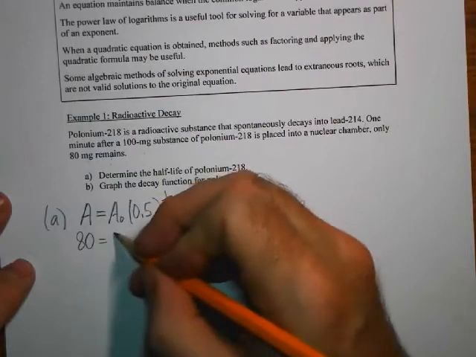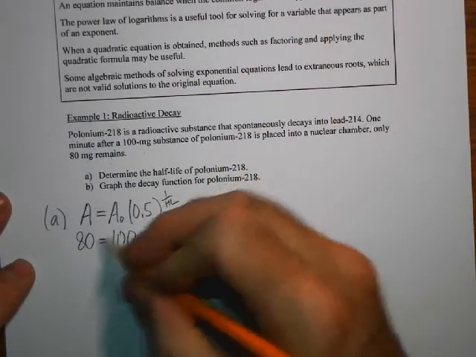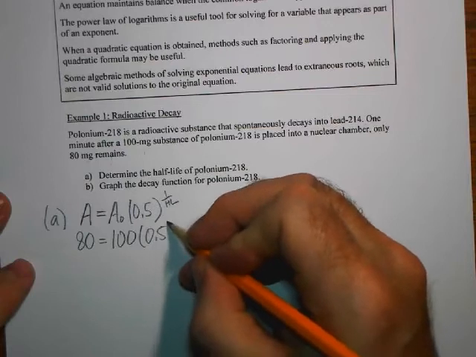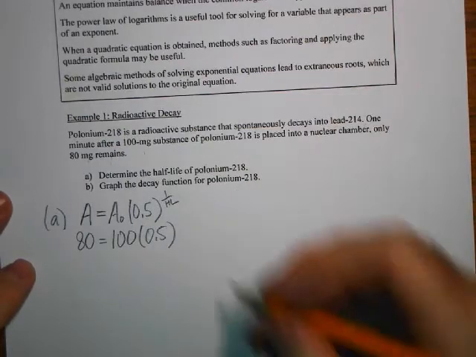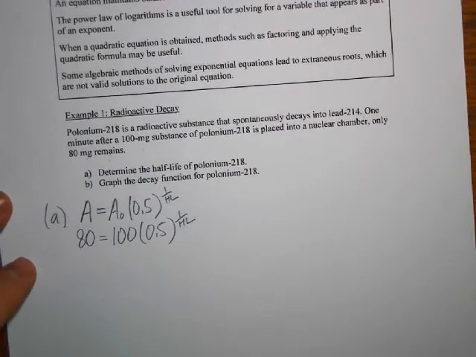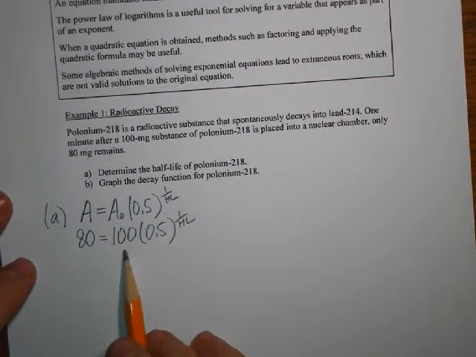Then we have our 1 over the half-life. There's a little bit of math we can do here. We can divide both sides by 100 to get rid of this.